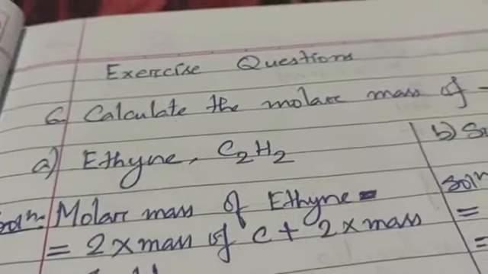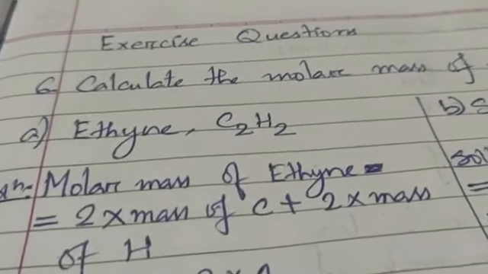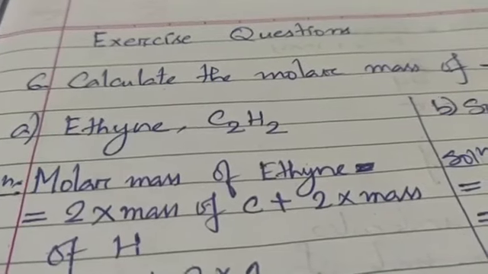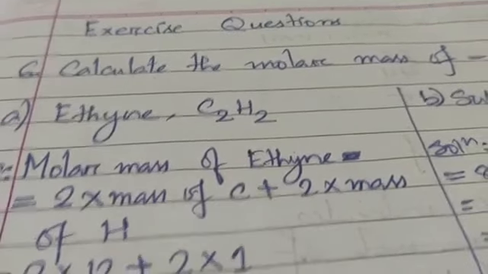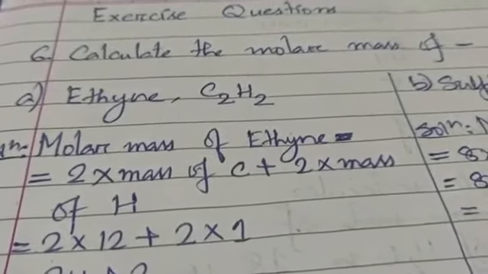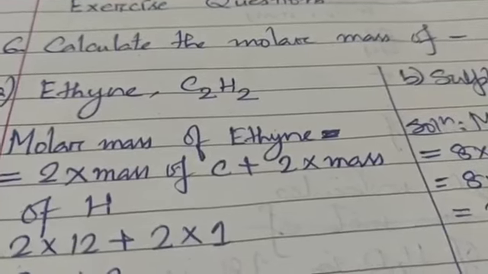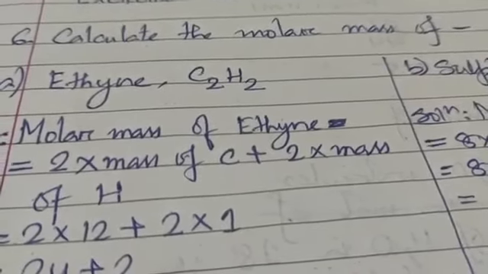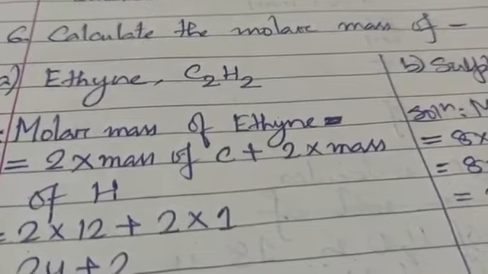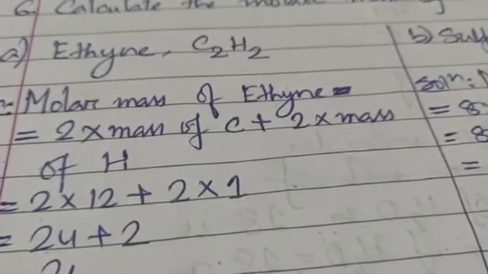Okay, that means you have to calculate the atomic mass of given element. You see, first of all, molar mass of ethyne equal to, in this formula C2H2, how many carbons are there? You see, you can see C2, it means 2 carbon. Okay, that's why here I wrote 2 into mass of carbon.